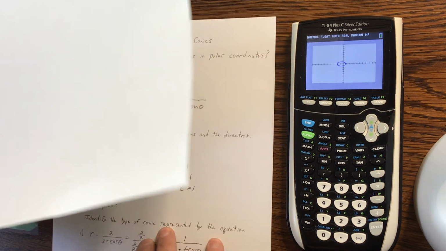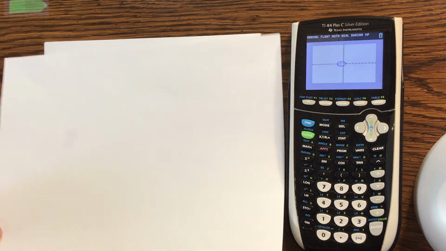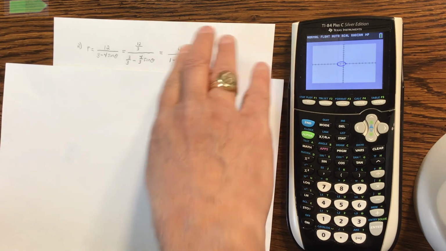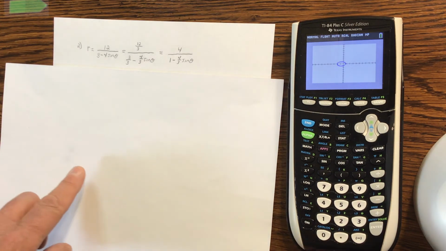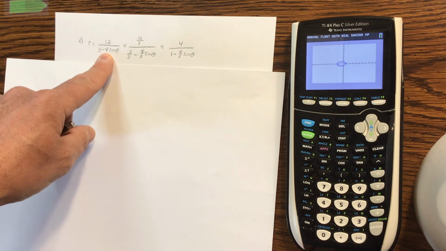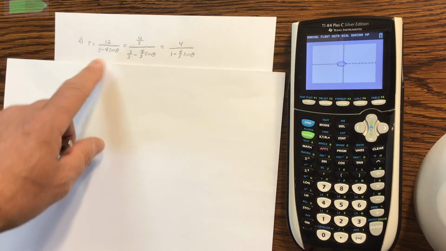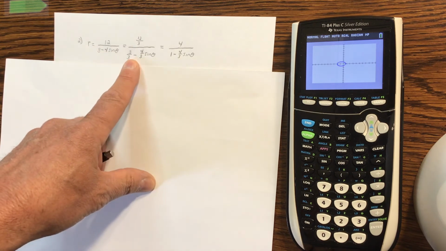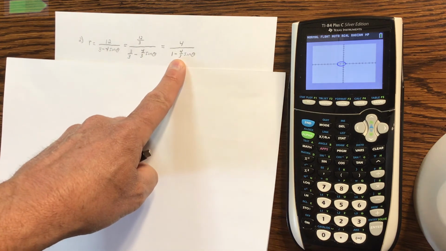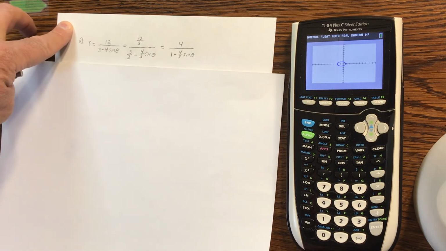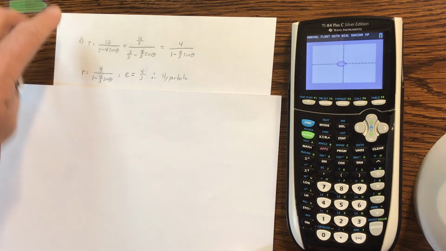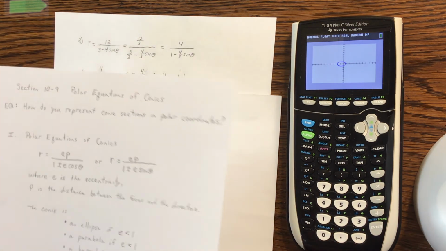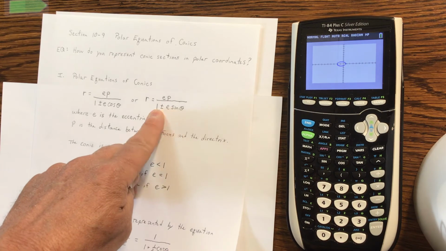All right, let's do example number 2. Here we have r equals 12 divided by 3 minus 4 sine theta. Again, this term right here, 3, has got to be 1, so we have to divide everything by 3. There's your polar equation. Then if we look at it, we know that if we go back, this is going to be 1 minus e sine theta, so it's this one right here.